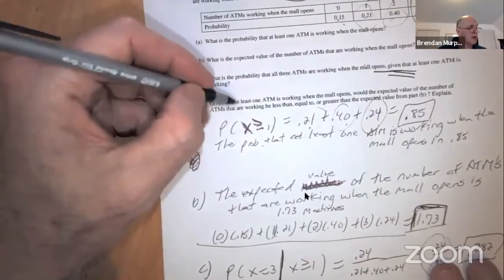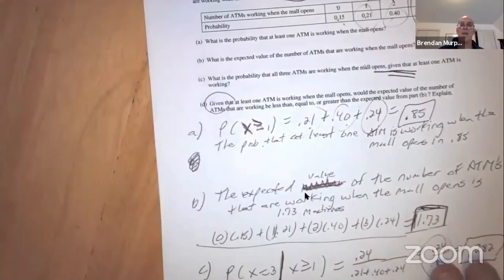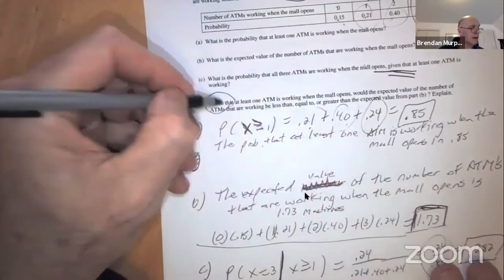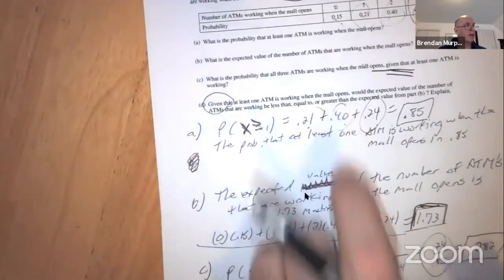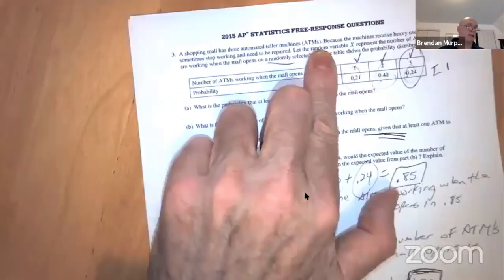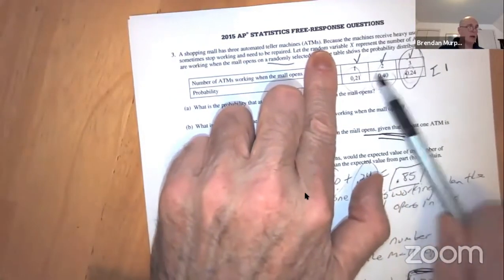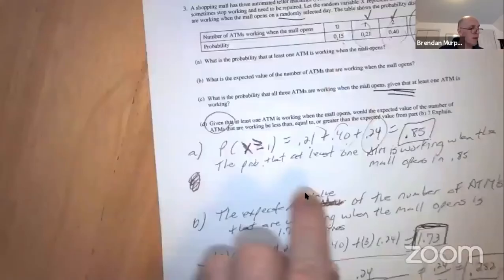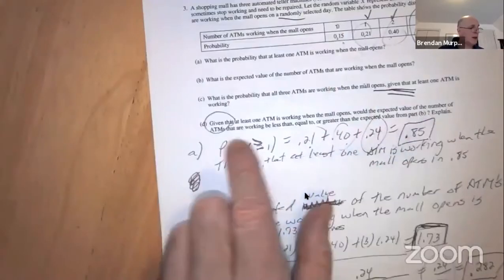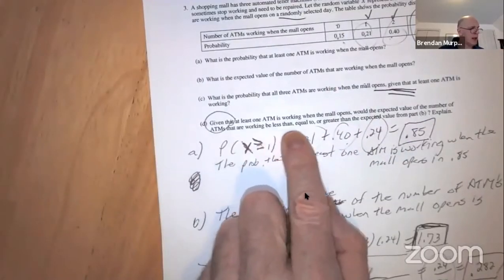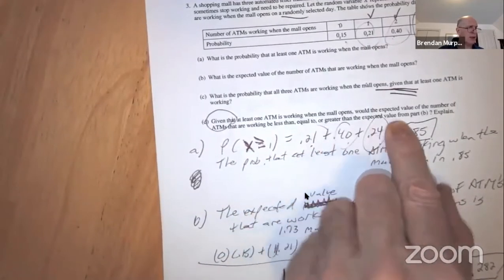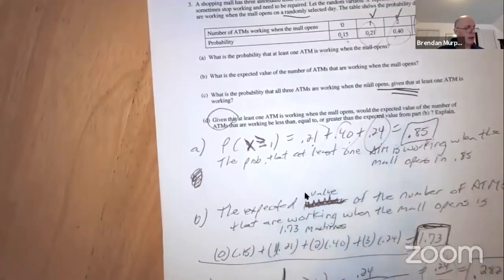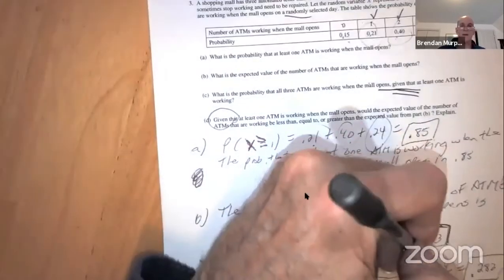Given that, well, it sort of feels like another conditional probability. Given that at least one ATM is working when the mall opens, okay, so I guess I have either 1, 2, or 3. Would the expected value of the number of ATMs that are working be less than, equal to, or greater than the expected value from part B? Well, the expected value from part B was 1.73.